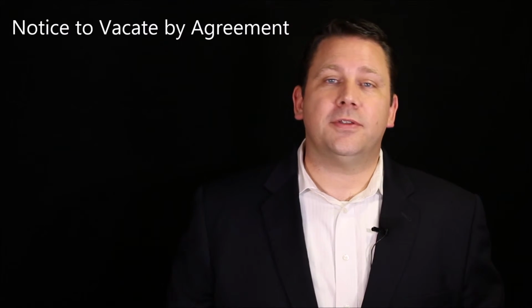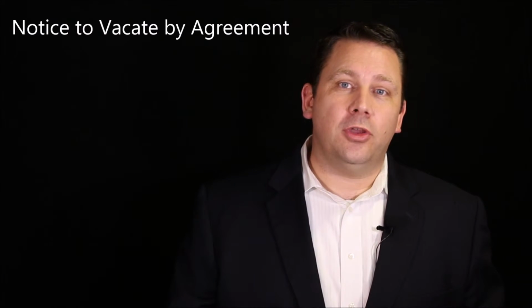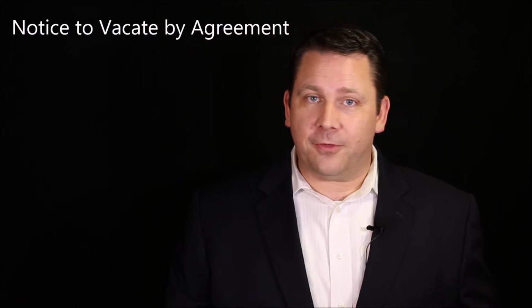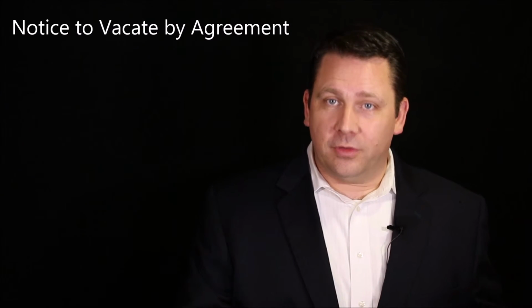Okay, let's look at the last type of notice to vacate, the notice to vacate by agreement. This is where you and your tenant have agreed you can use a different waiting period between the time you deliver your notice to vacate and the time you file your eviction lawsuit. Texas law doesn't allow you to eliminate the step of sending a notice to vacate, but Texas law does allow you to shorten or lengthen your notice to vacate's waiting period. If your written lease allows you a one-day notice to vacate, check out my video on this topic. There are a lot of pitfalls with those.